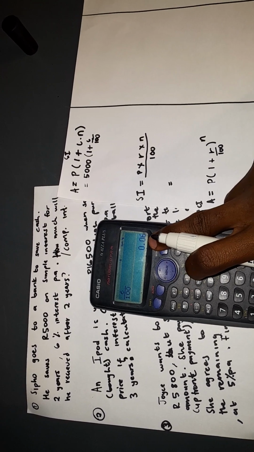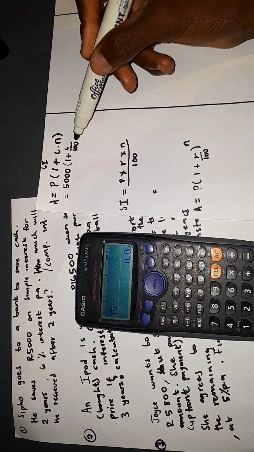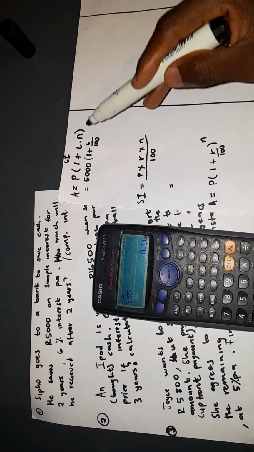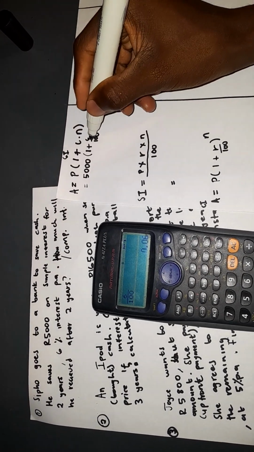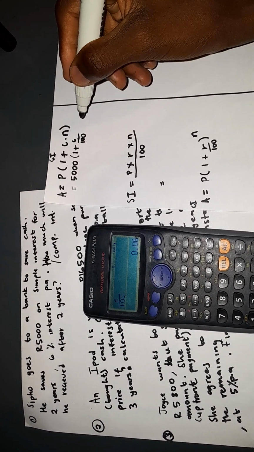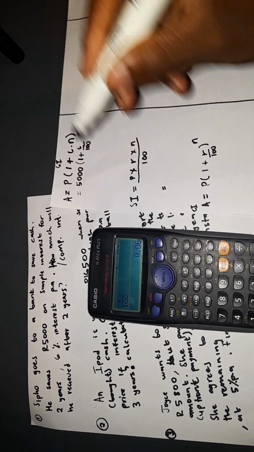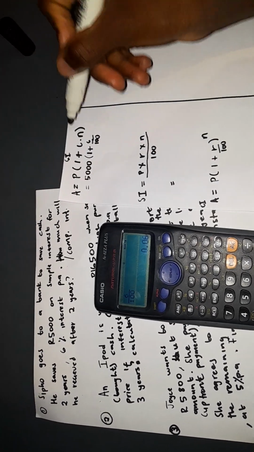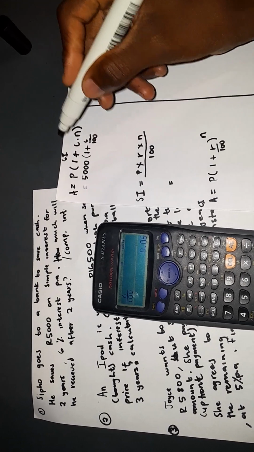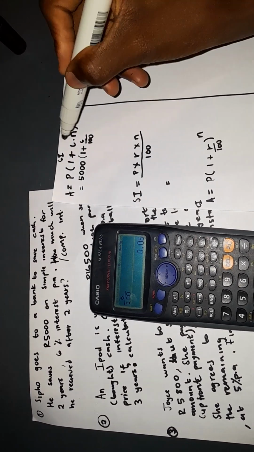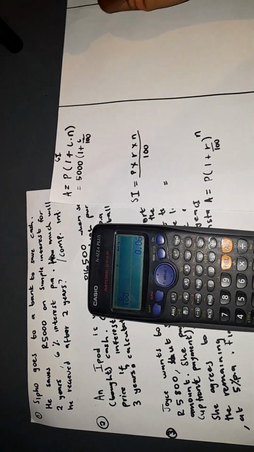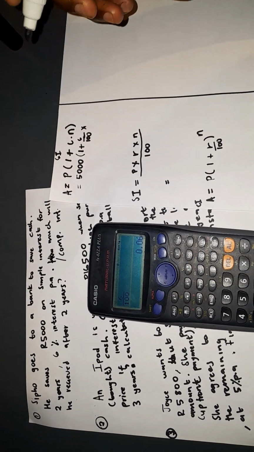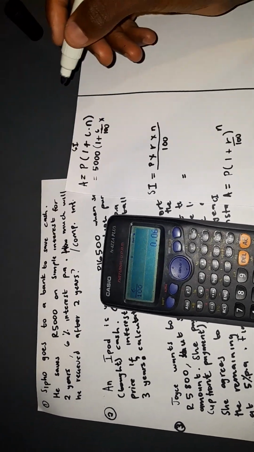Why this way? Because most students tend to forget that this is not just 6, it's 6%. They forget to divide by 100, which makes the answer wrong. So I suggest doing it this way. Before punching in everything, just work out the interest: it will be 0.06, and write 0.06 here just in case, so you will be okay and not make silly mistakes.